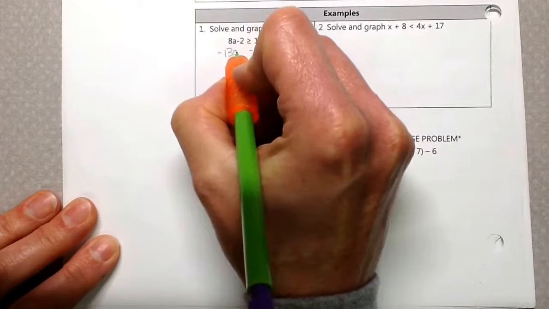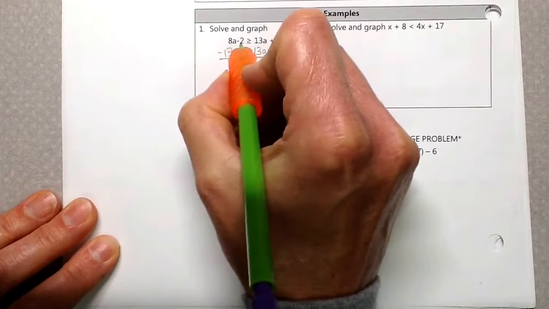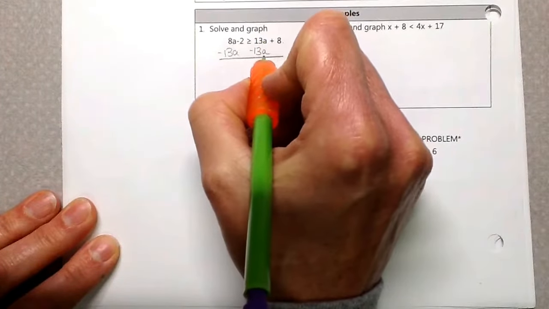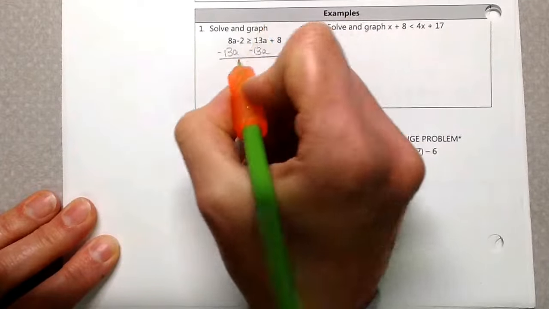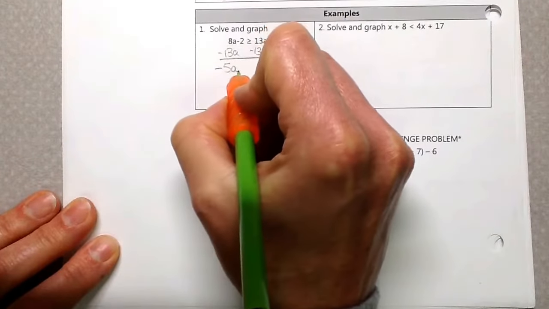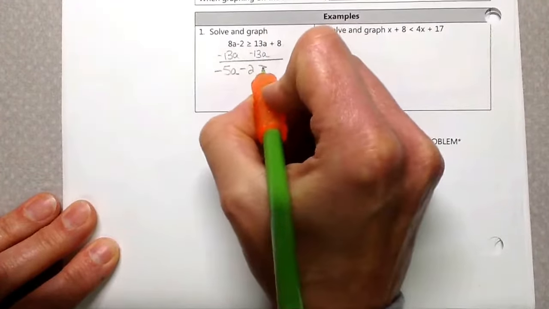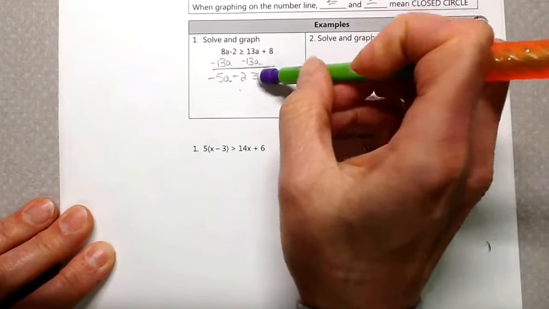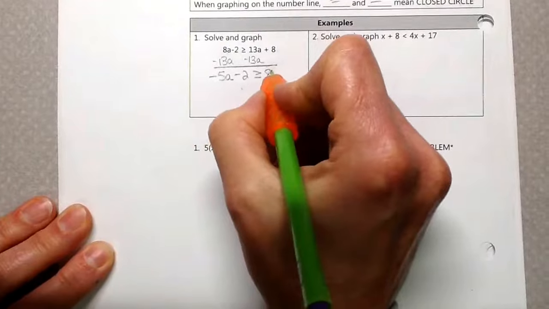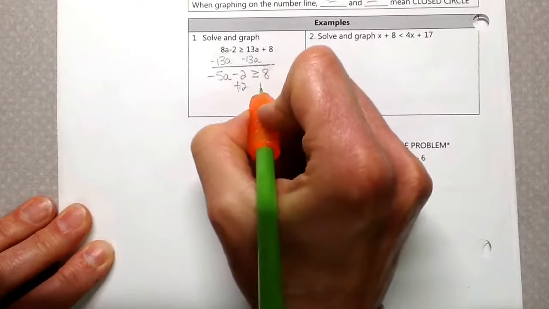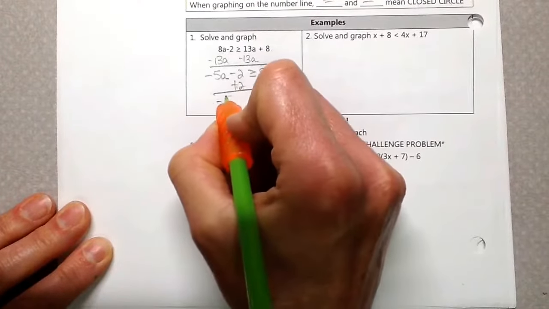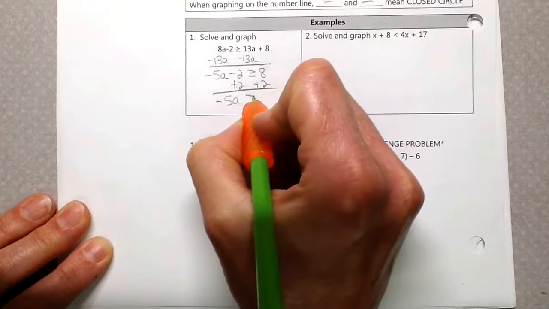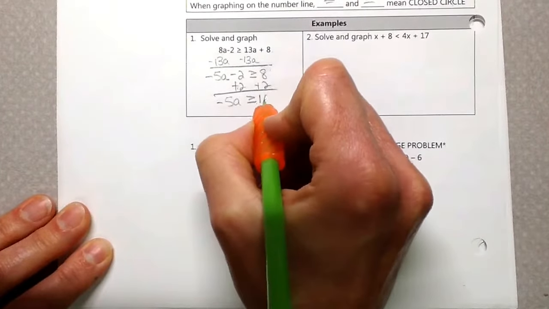And 13a. We can't simplify either one of these sides, so that's why I'm starting right out with subtracting 13a from both sides. That gives me a negative 5a minus 2 greater than or equal to 8. Okay, now I'm going to add 2 to both sides. So that's going to give me negative 5a is greater than or equal to 10.